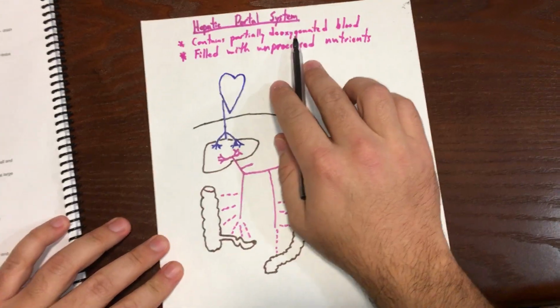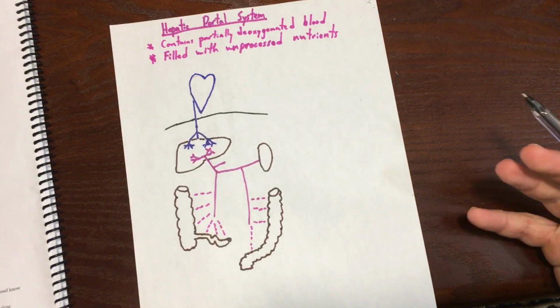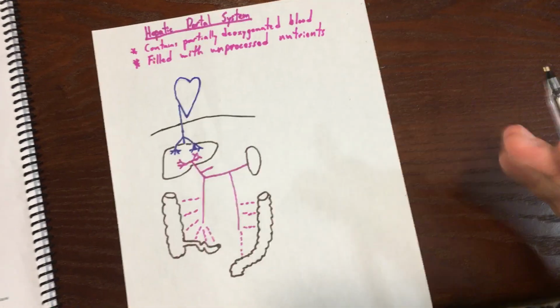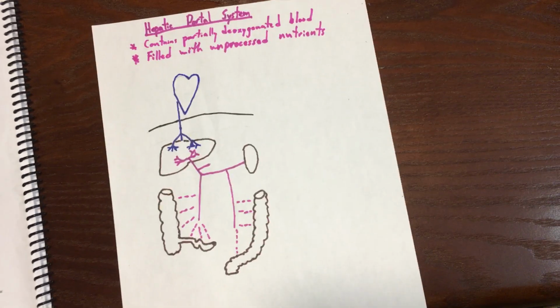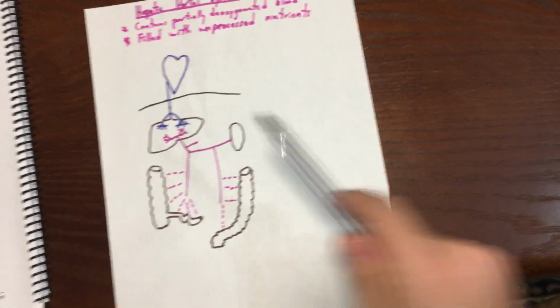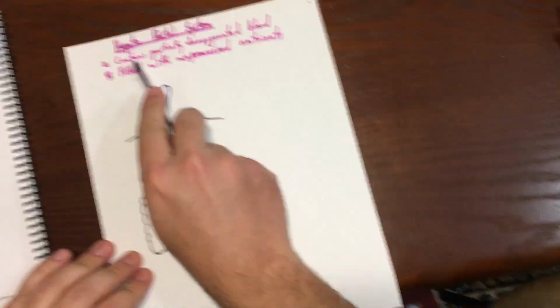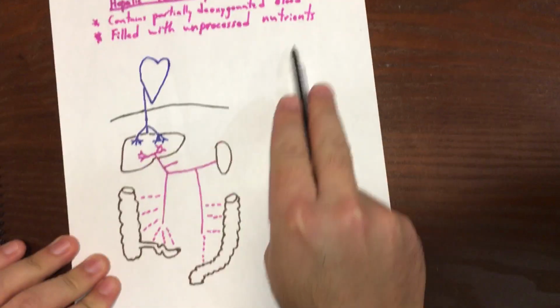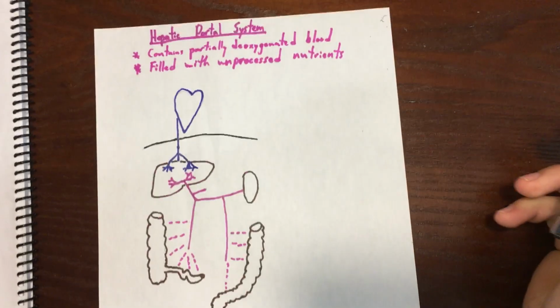Hepatic portal system, and this is going to be for blood that's coming from your intestines, the spleen, pancreas, stomach. So all that food that you've digested, we'll learn about the digestive system. So this blood is going to contain partially deoxygenated blood. Also, it's going to be filled with unprocessed nutrients and also electrolytes.